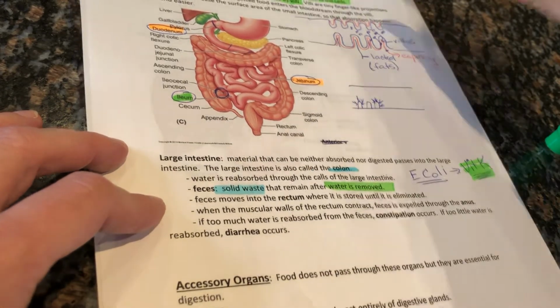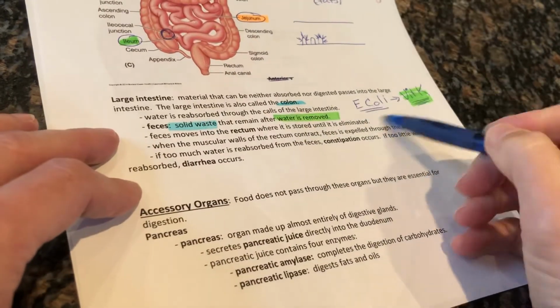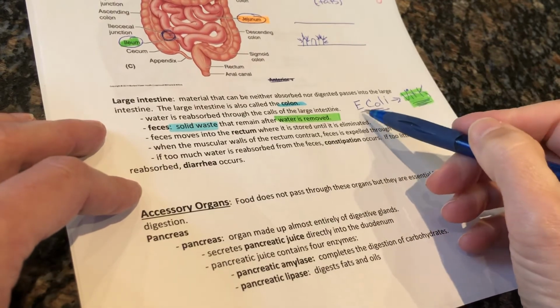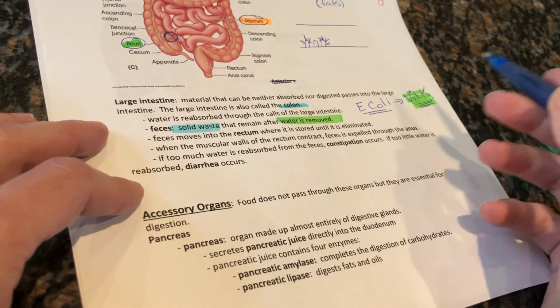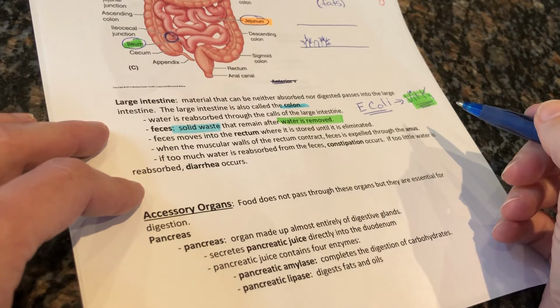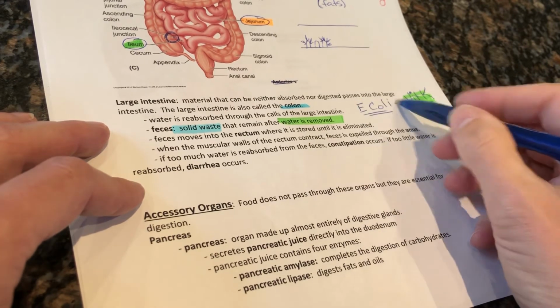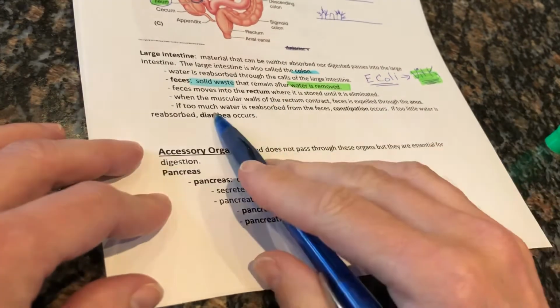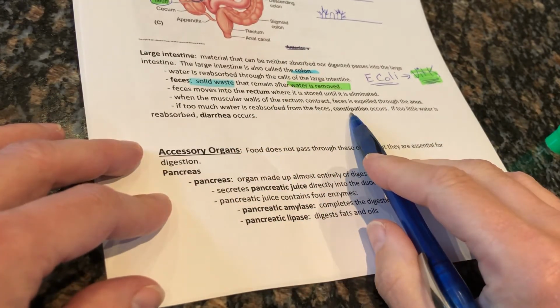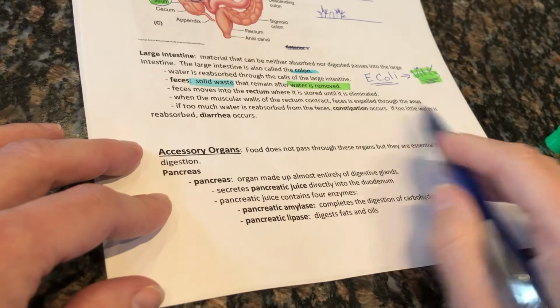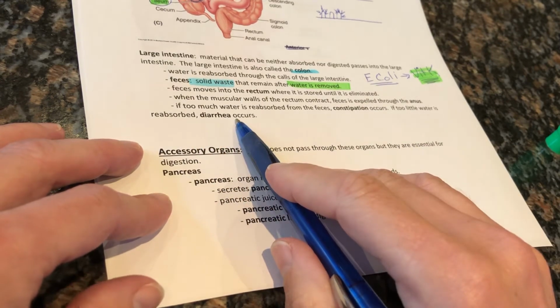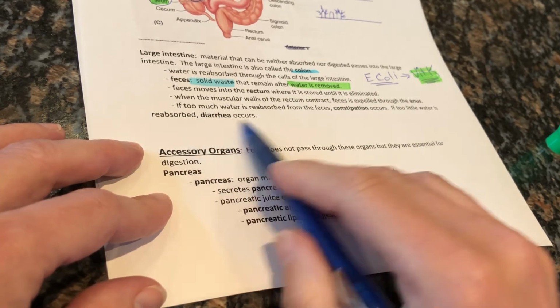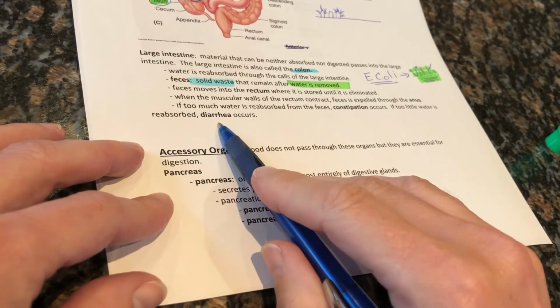Now, if you have yogurt or you take probiotics, you're giving yourself a whole different bunch of cultures of bacteria. I'm just using E. coli as an example. If you look at any kind of yogurt, they might even tell you on there what different cultures you're getting, okay? So if too much water is absorbed from the feces because you're dehydrated, you have constipation. If too little is absorbed because you've got a gastrointestinal infection and your food is passing through too quickly, then that's diarrhea, all right?